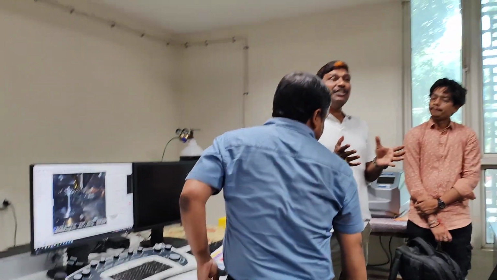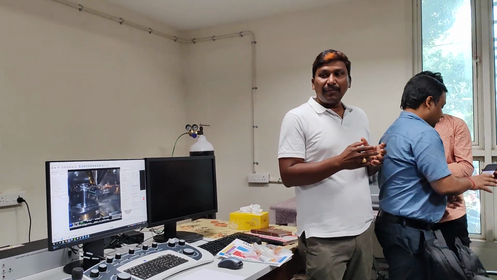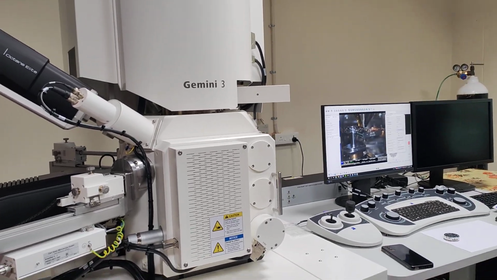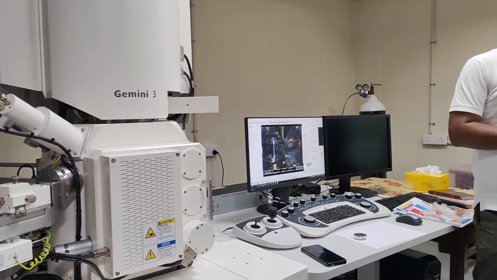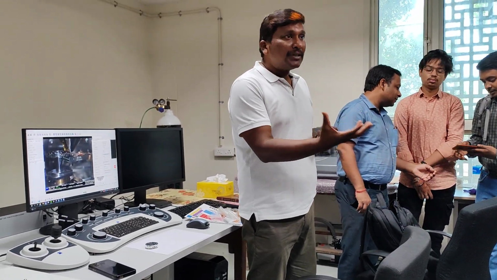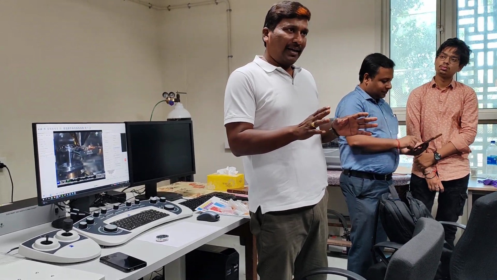We don't image liquids, but here is how to handle liquid samples. If you have nanoparticles dispersed in a liquid, then drop cast and dry the sample. That is good enough to handle the sample.